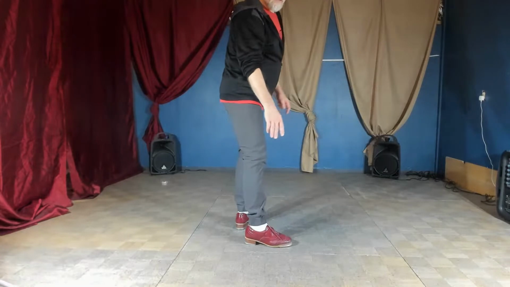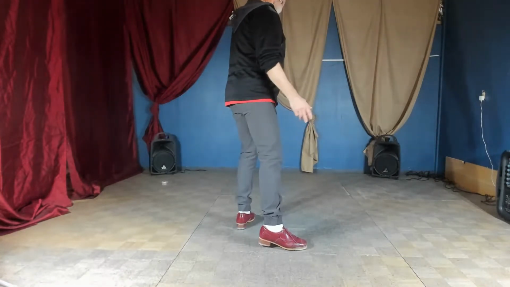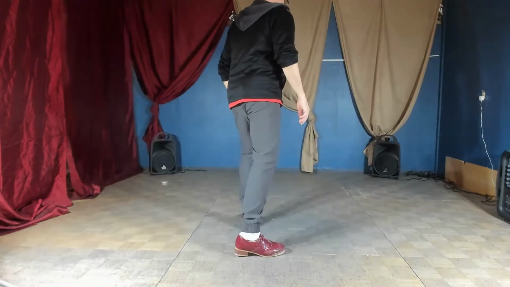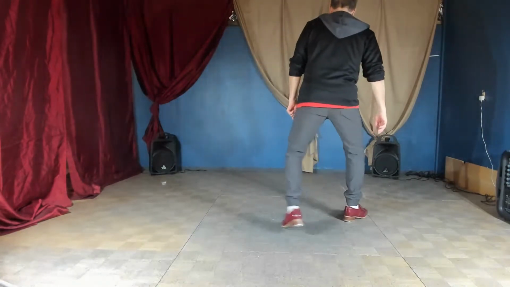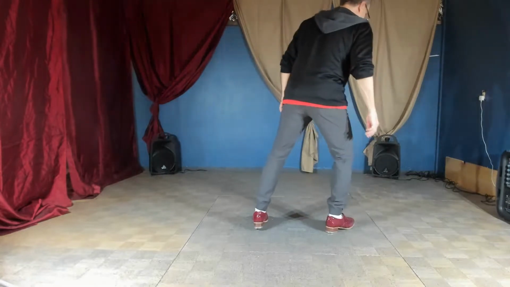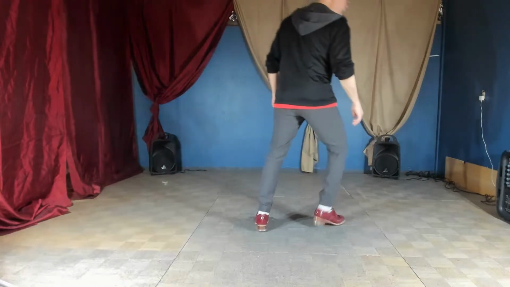Then you start that touch double heel on the second side, and then it changes. Touch, double heel, scuff, heel, step, double heel.